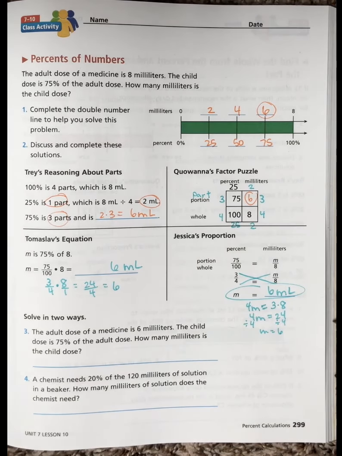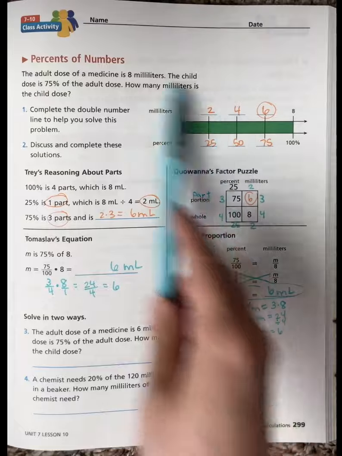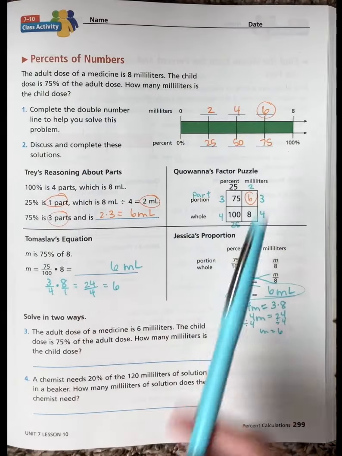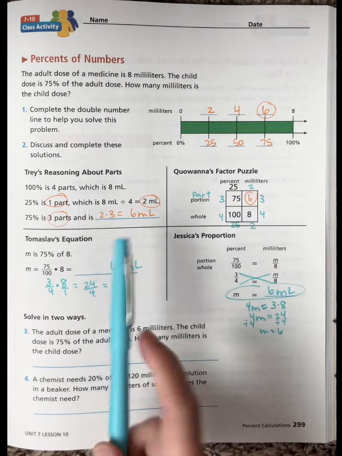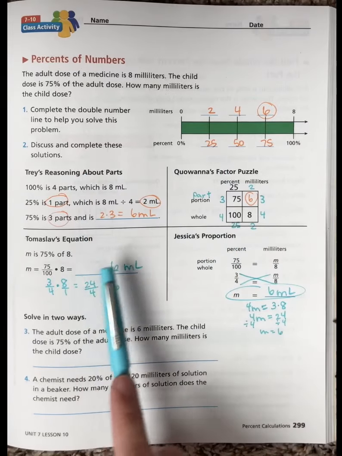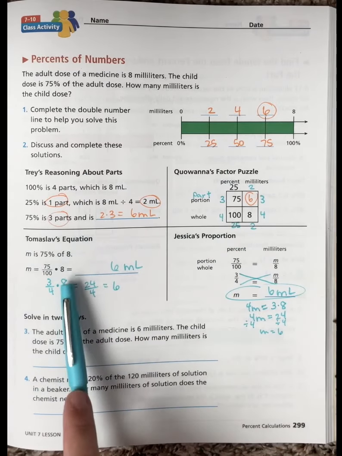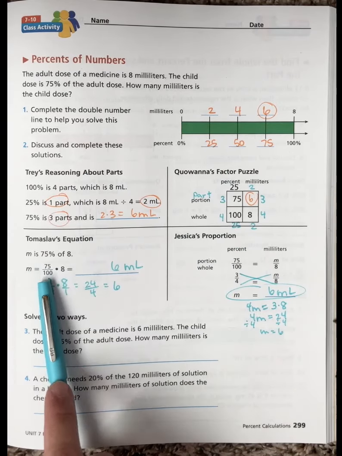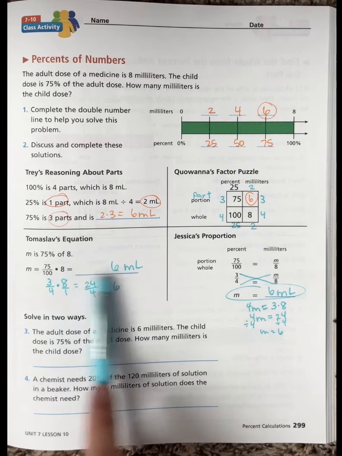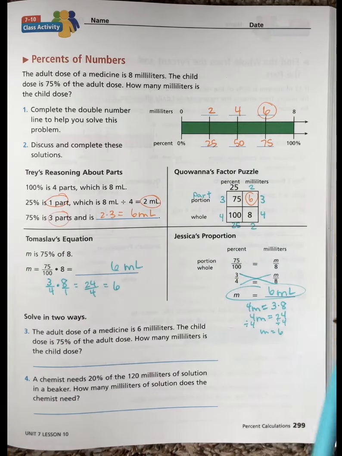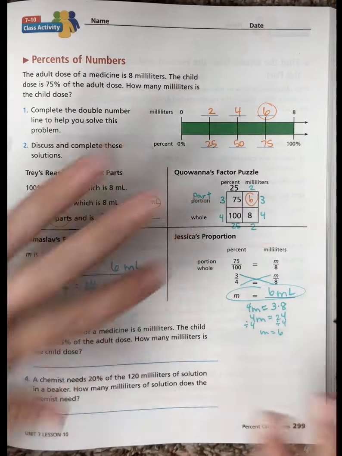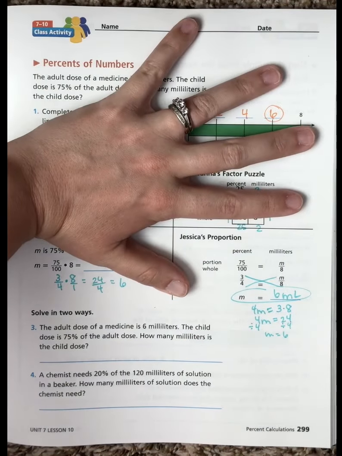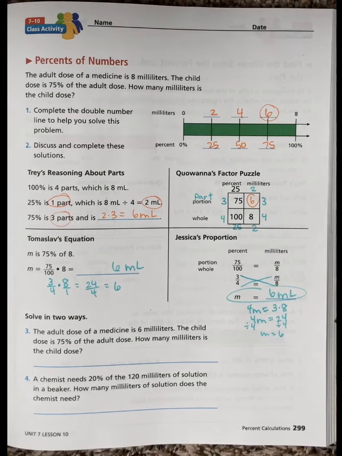Okay, so now we did all of this. There's 5 different strategies: a double number line, talking about parts, factor puzzle, using an equation of just turning the percents and the symbols into an equation, and then making a proportion. 5 different strategies up here. So we can solve number 3 and number 4 with any strategy that we want to, but it's 2 totally new problems. So these are not related to this. They're strategies. If you like them, you can use them, but the numbers and stories are different.